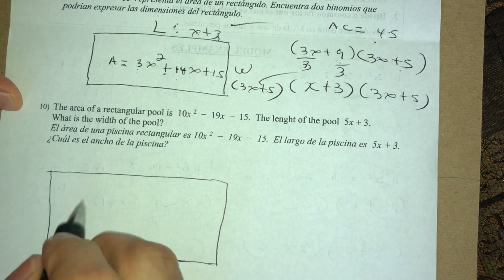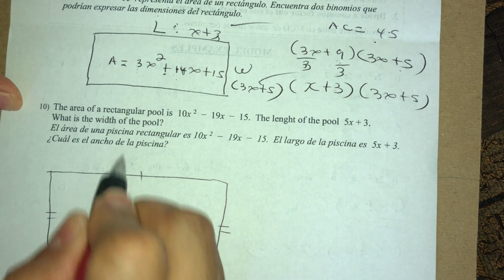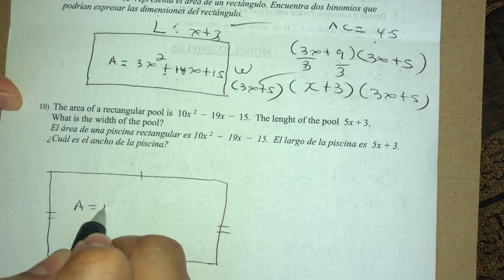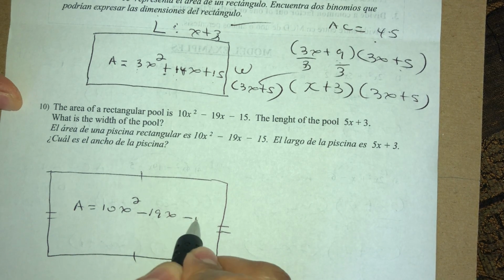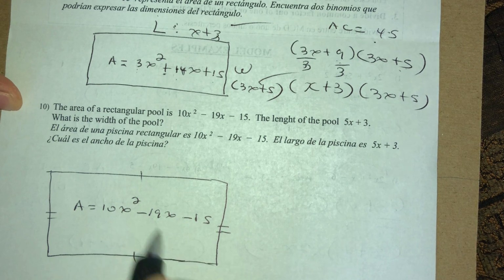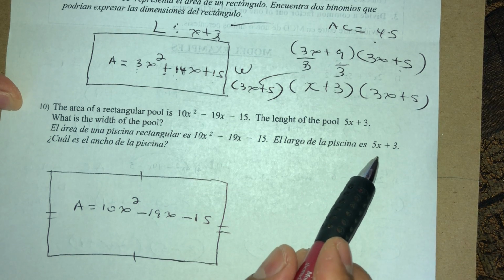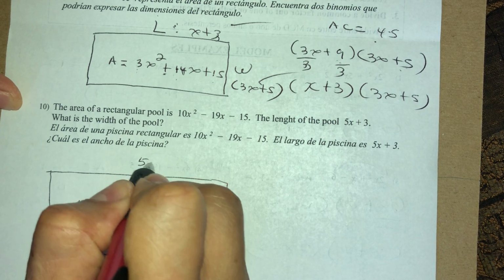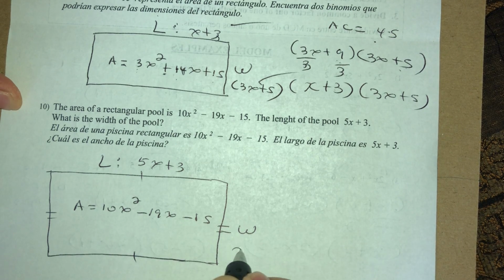So that the pool, and remember, in a rectangle opposite sides are equal. En un rectángulo los lados opuestos son congruentes o son iguales. So the area that I'm giving you is 10x squared minus 19x minus 15, okay? So now, if I give you the length, which is 5x plus 3, so that's the length. So we're looking for the width.